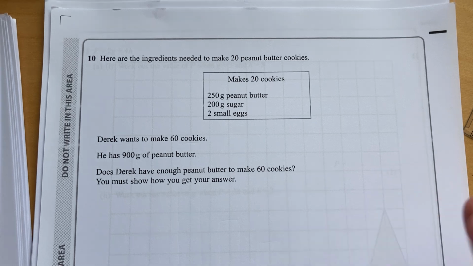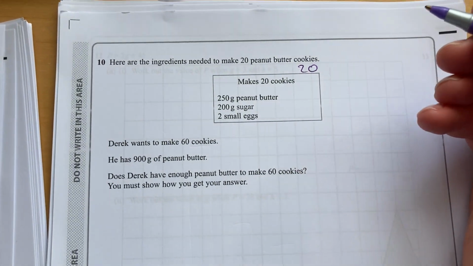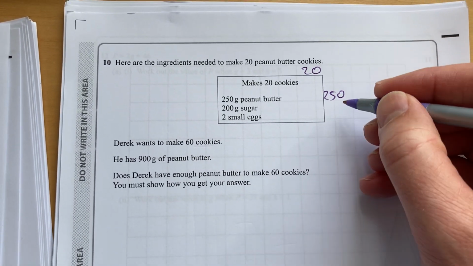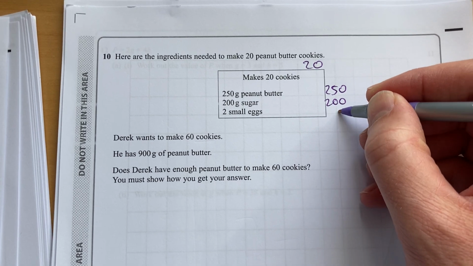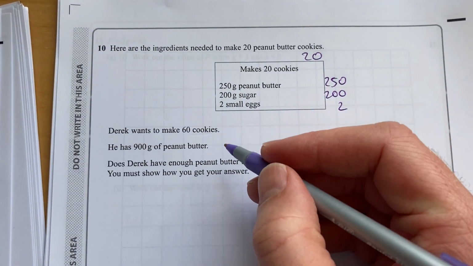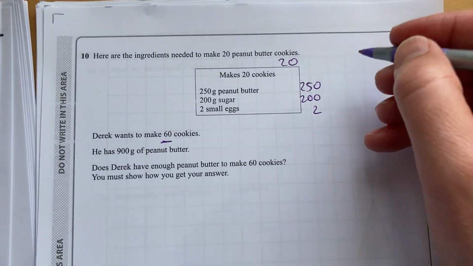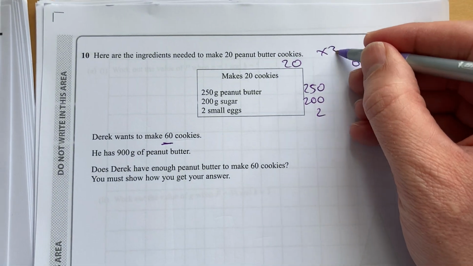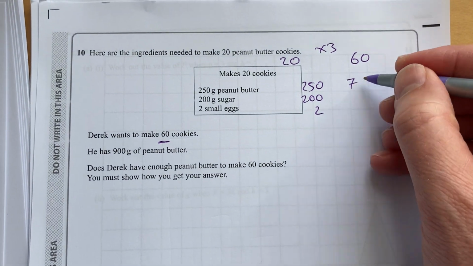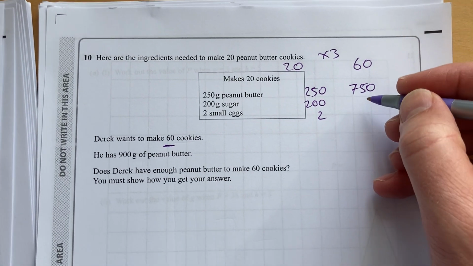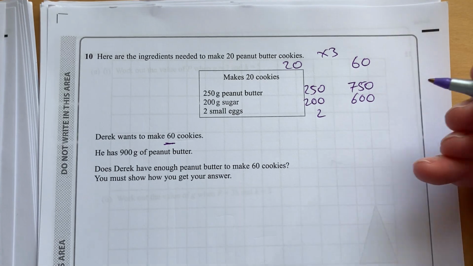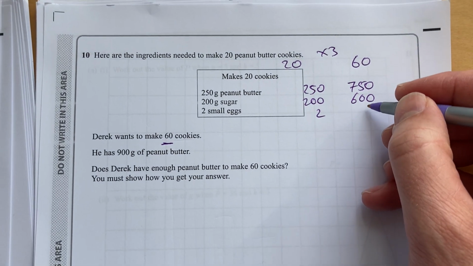Here are the ingredients to make 20 peanut butter cookies. You need 250 grams peanut butter, 200 grams sugar, 2 small eggs. Derek wants to make 60 cookies. So I'll multiply by 3 for each of those. So 750 grams peanut butter, 600 grams sugar, and 6 small eggs.